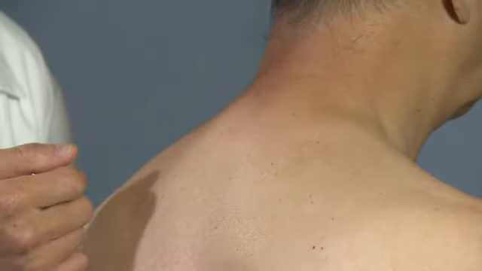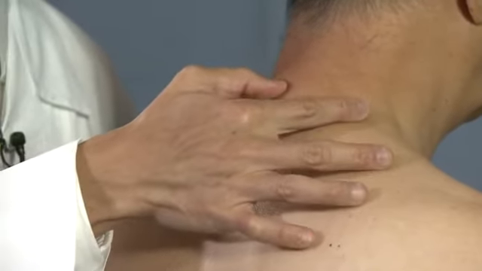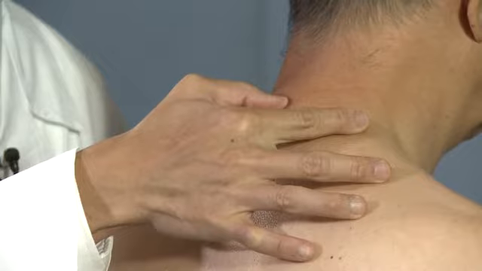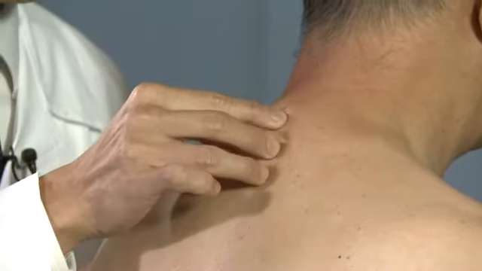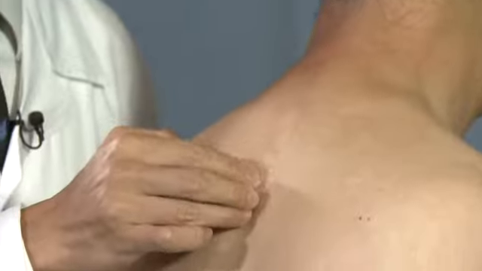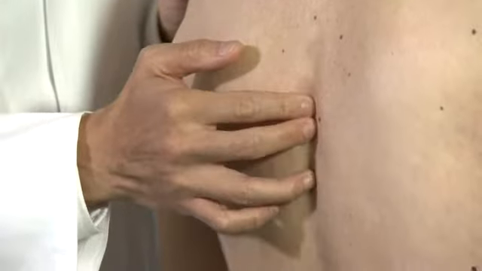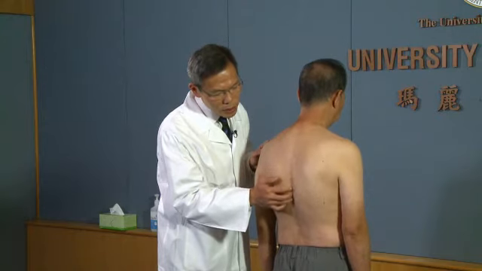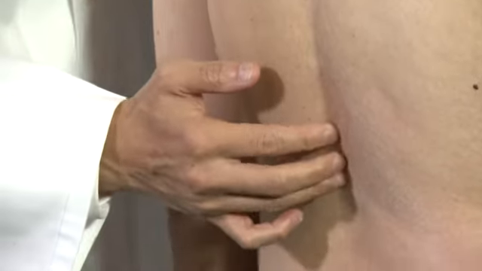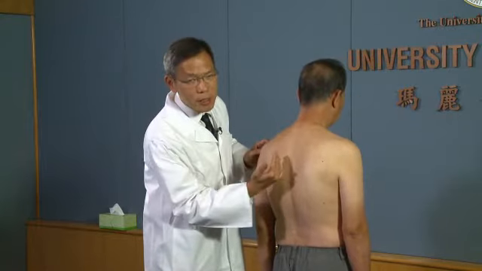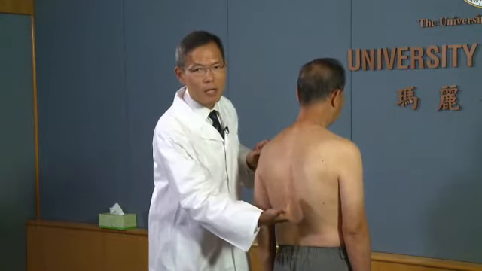We will proceed also now to palpating the spine. As you know, the first bony prominence that we are able to palpate is the 7th cervical spine spinous process. And if we then move down and trace the spinous process of the lower part of the spine, the thoracic spine, and then the lumbar spine, we will be able to detect whether there is any deviation of the spine, as in the case of a patient with scoliosis.